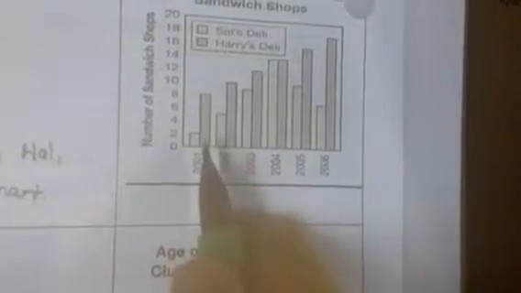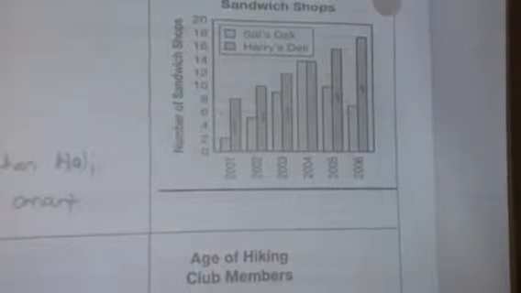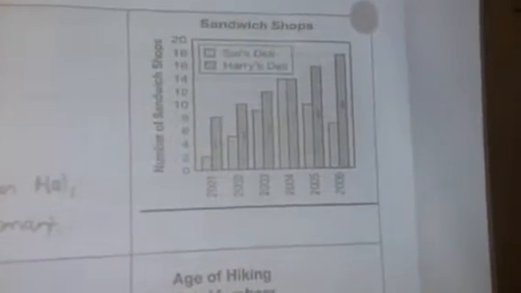Another thing I noticed is that in each year, Harry's bar goes up. From 2001 to 2002, it goes up. Then it goes up again. Then it goes up again. It goes up, up, up, up, up. So that's another conclusion I could draw. I won't write that down, but the number of shops Harry owns increased from 2001 to 2006. If it asks you to draw a conclusion, just look at the graph and figure out what sort of information you could see. Last thing we're going to do is a stem and leaf plot.